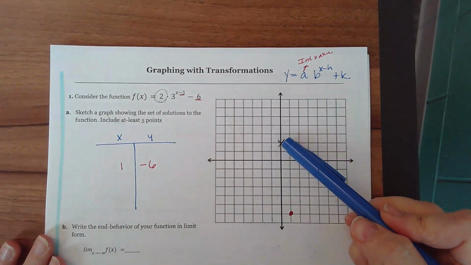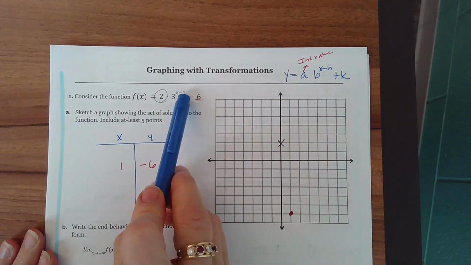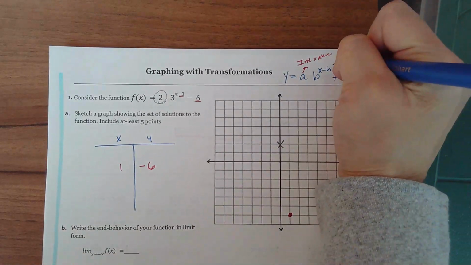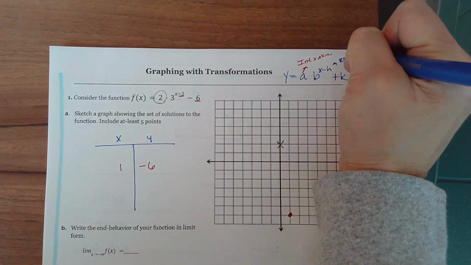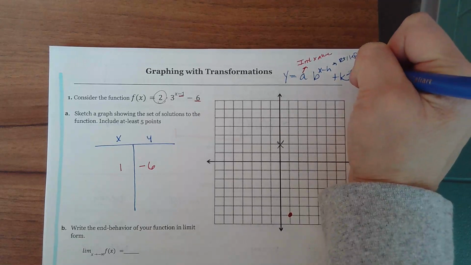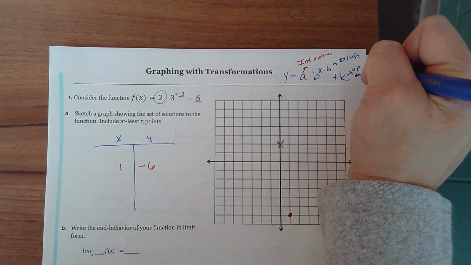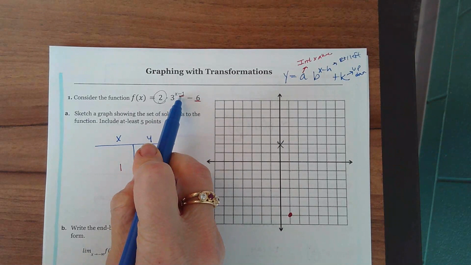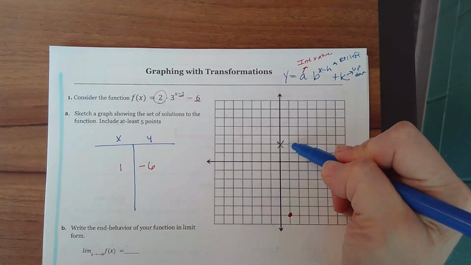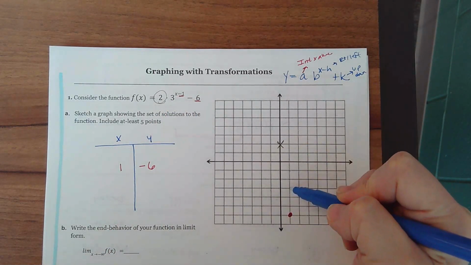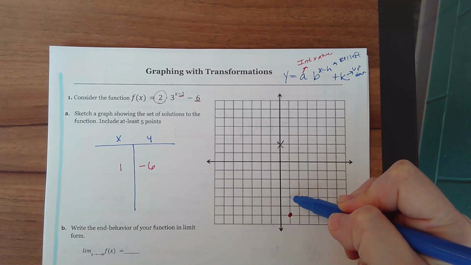So I start up here at 2, and then I'm going to apply my shifts. So remember, the h causes you to go right or left, and the k causes you to go up or down, right? So in my function, I'm going to the right 1 and down 6. So right 1, down 6.